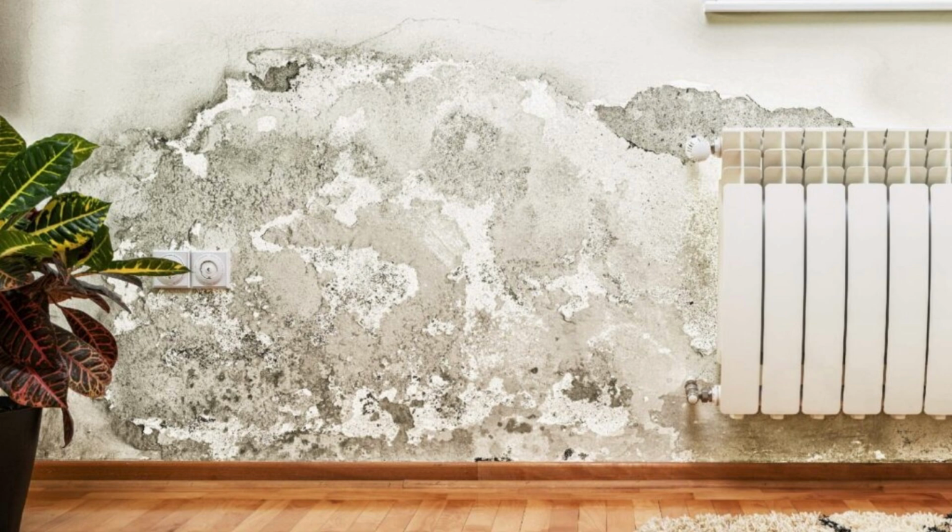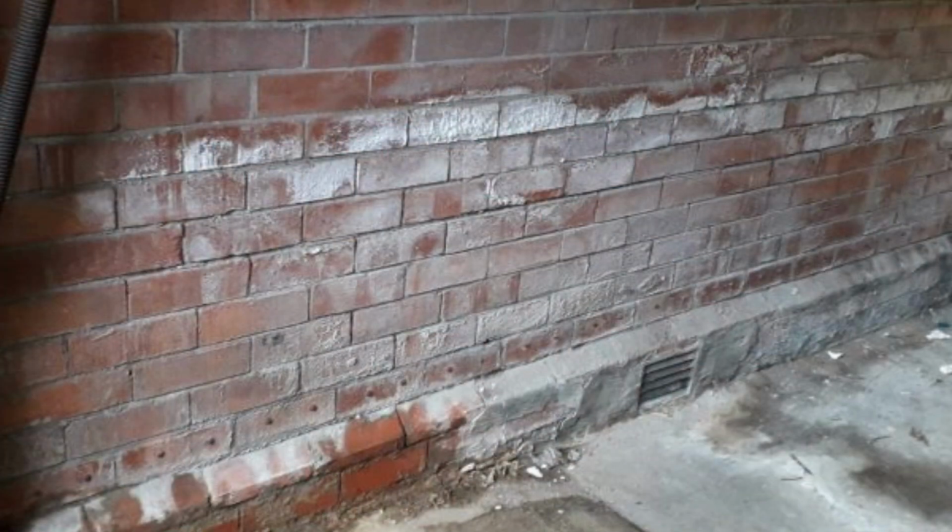Rising damp is caused by moisture travelling upwards from the ground through the porous brickwork or stonework. It typically affects walls to a height of about 1 metre or 3 feet and is most common in older properties where a damp-proof course has failed or was never there in the first place.